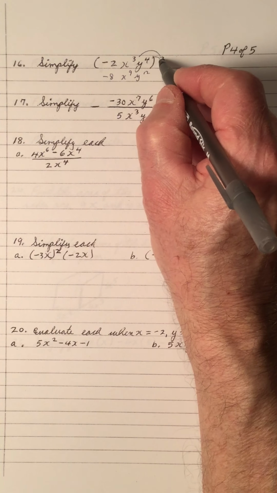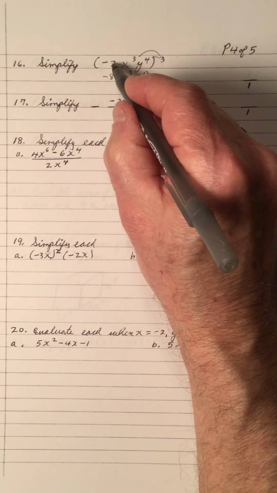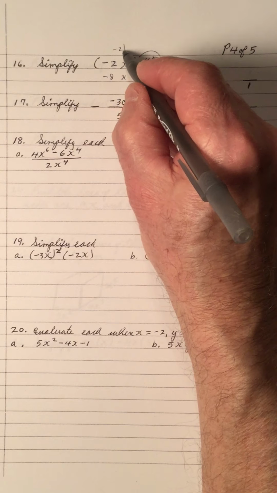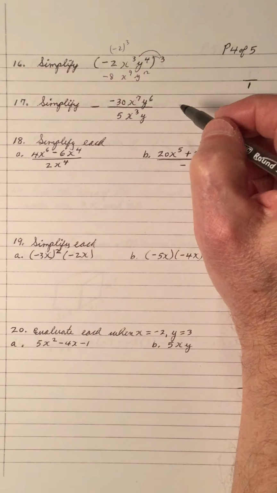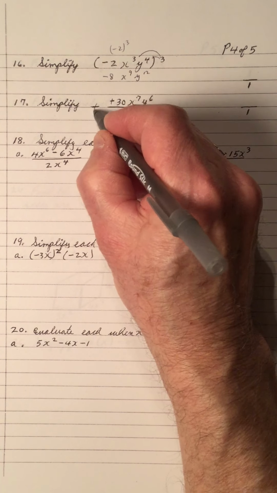So the short way is to multiply this power out here by each of these powers in here. And don't forget, that's negative 2 cubed, which is negative 8. Simplify. Negative and a negative is a positive.